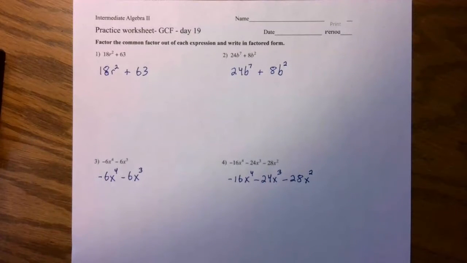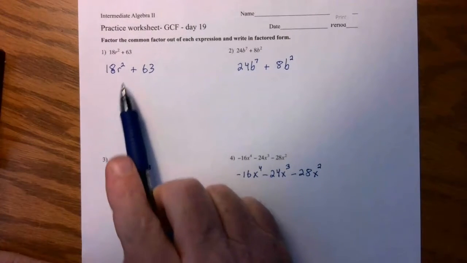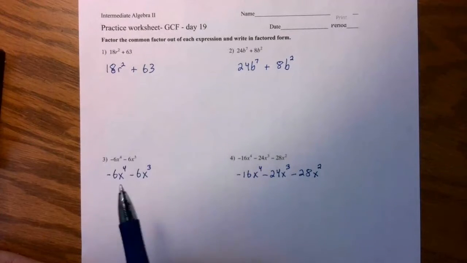Okay, hello everyone. Guys, let's take a look at this worksheet. All right, it's 6 problems. Let's just do them, okay? Guys, all I did is rewrite this a little bit bigger.